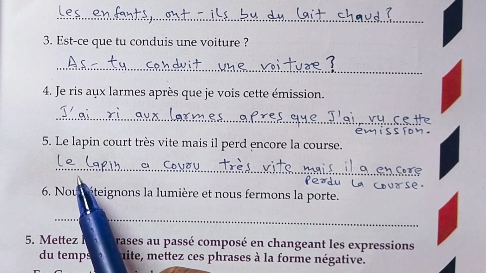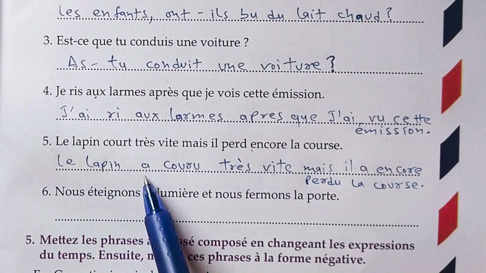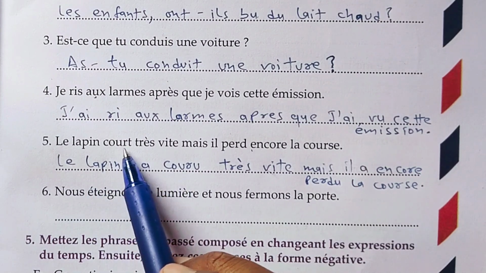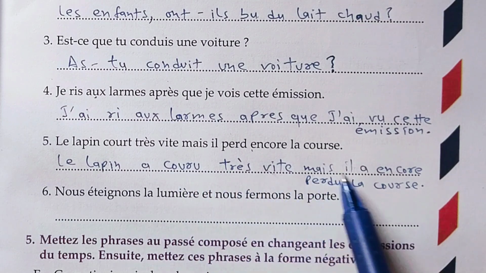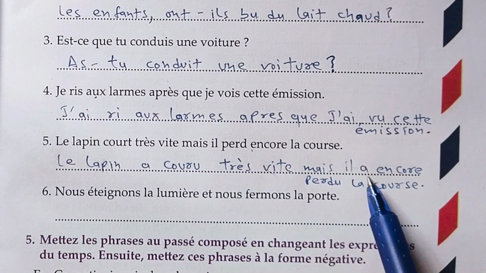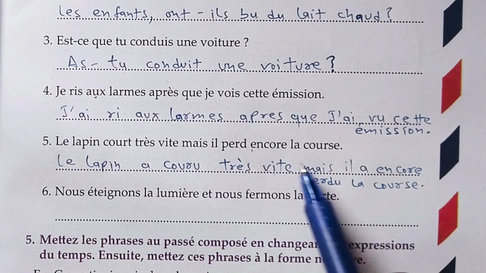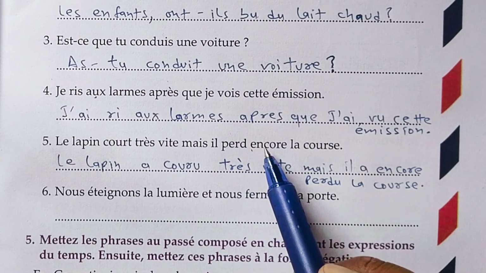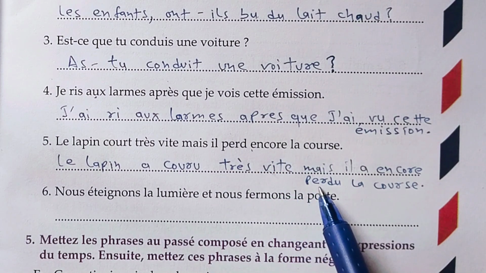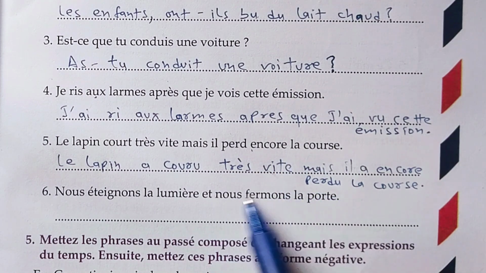Now here the subject is le lapin, so we use the third person singular conjugation of avoir. So we use the il conjugation. Le lapin a couru. Courir is an ir category verb, so the past form is couru. Très vite, mais il a. Again the subject is what? Third person singular. We use a. For the conjugation of avoir, we just write a and then perdu. Perdre is an re category verb, so we use the past form perdu. Okay, now come to the sixth one.